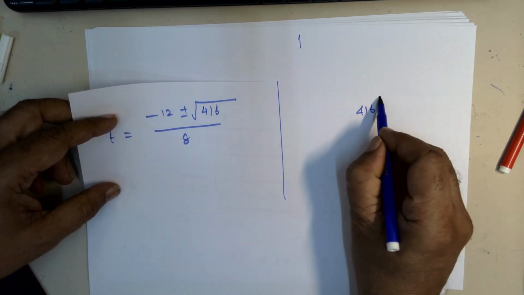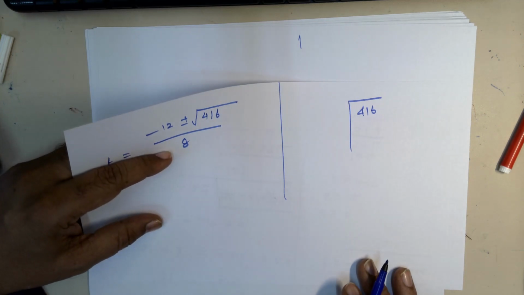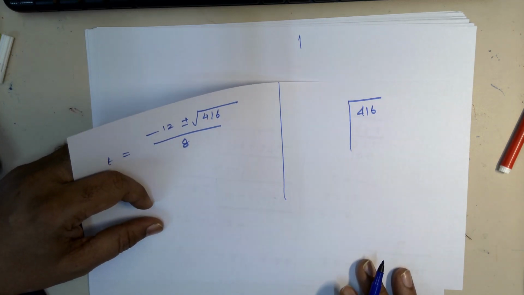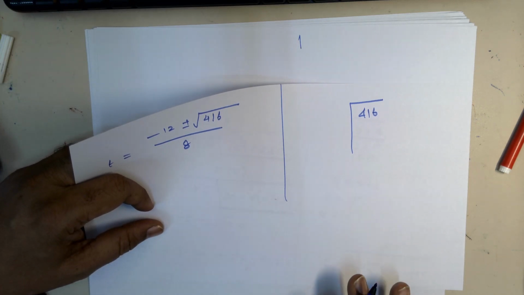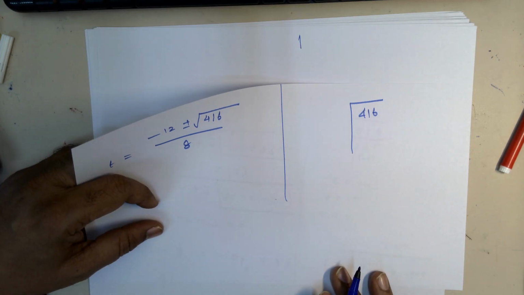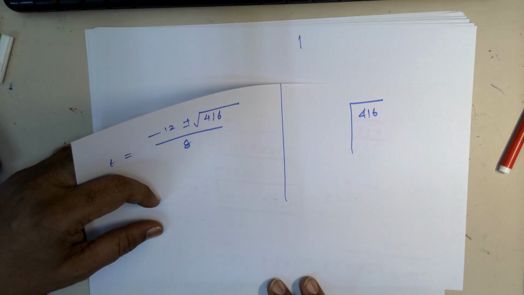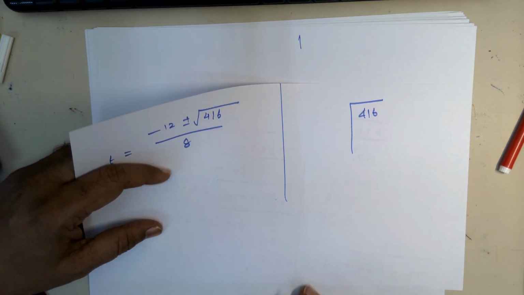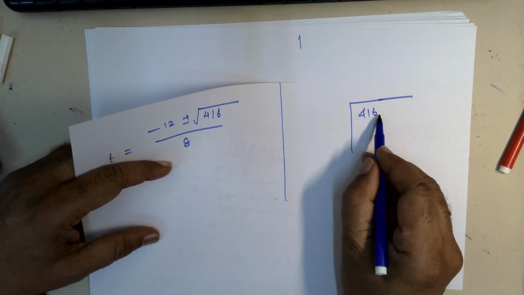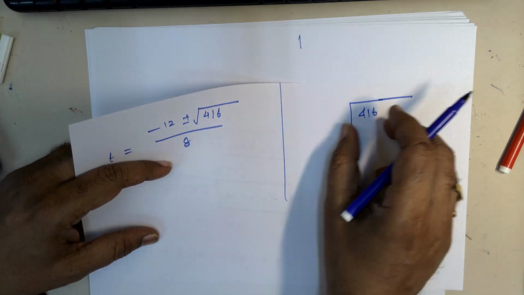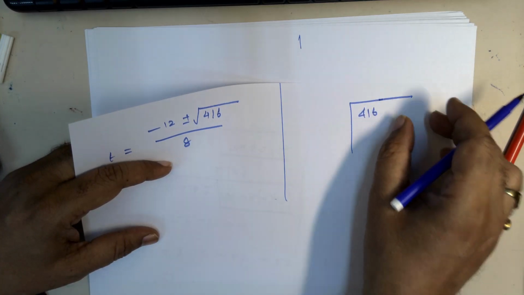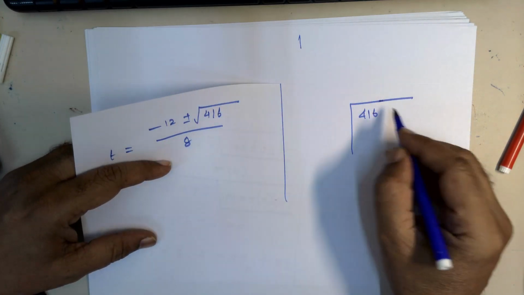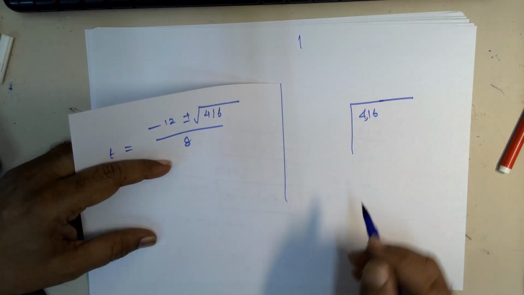Do you know the division technique of square root? We find the root of 416 by the division method. You don't know? Okay, I'll teach you. In such cases, for obtaining the square root by the division technique, you have to take two digits from the right. So two digits, and this ends up in a single digit.